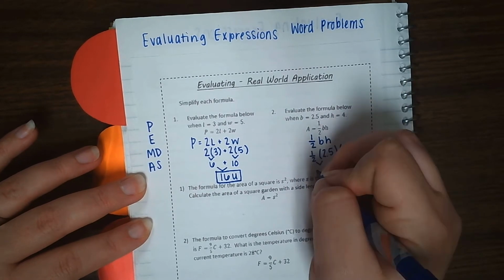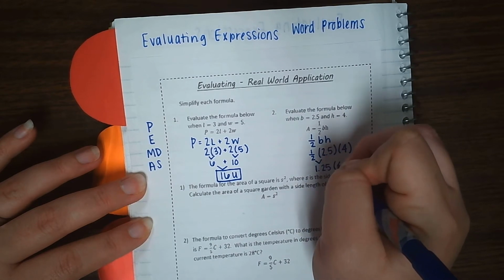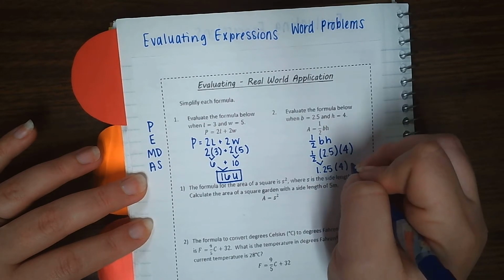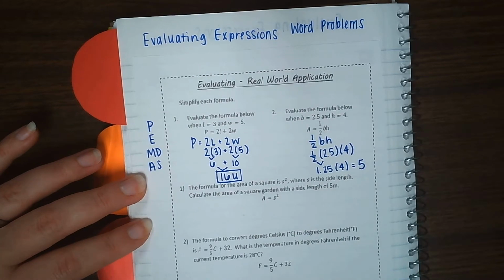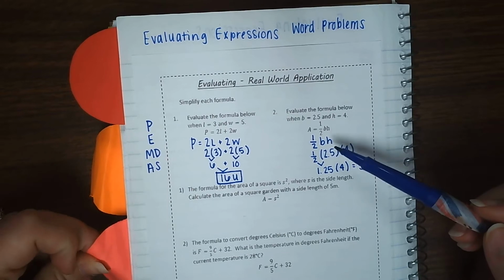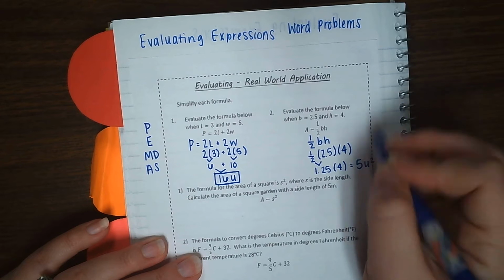Half of 2.5 is 1.25. Multiply that by 4, and that gives us 5. Now we'll learn this later, but when we're talking about area of a triangle, it is unit squared.